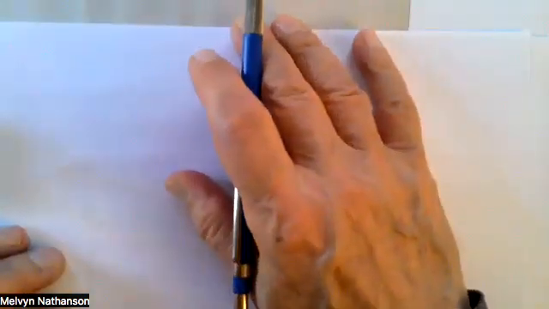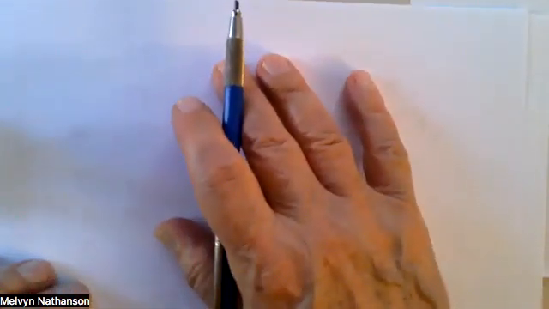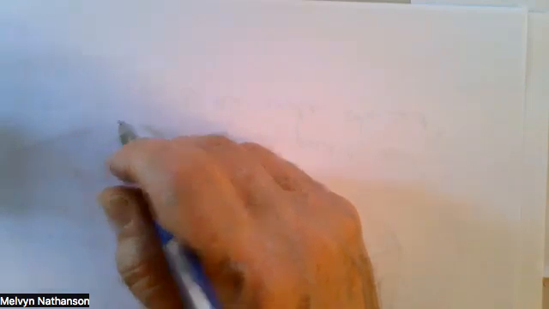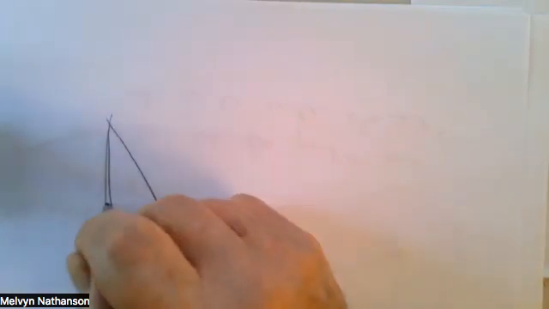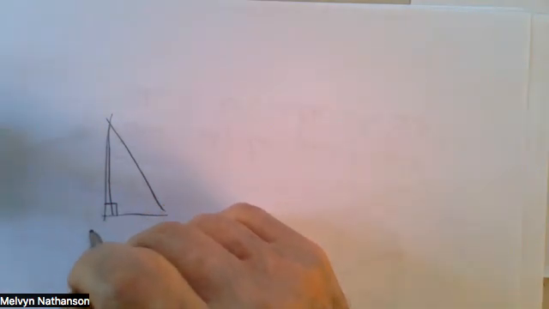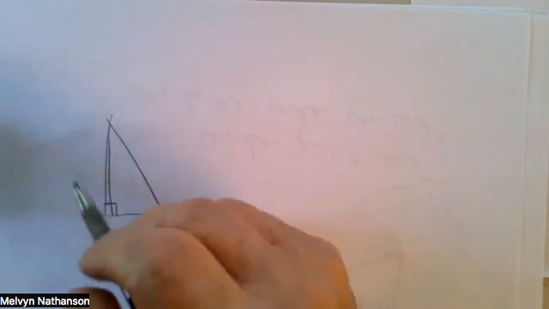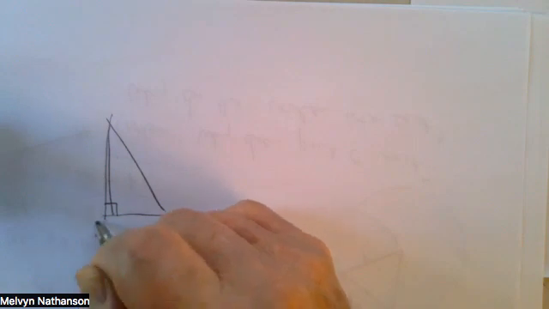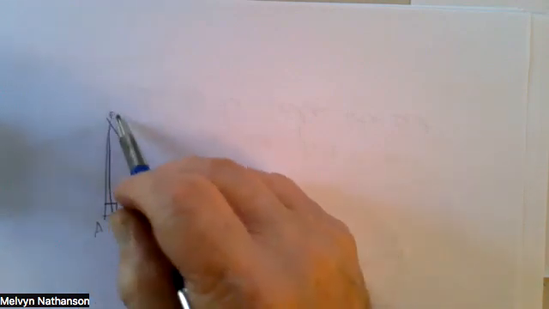Since the great theorem is the Pythagorean theorem, let me say something about the Pythagorean theorem. The Pythagorean theorem says something like this. If you have a right triangle, that's my right angle, and say this is A, B, and C.